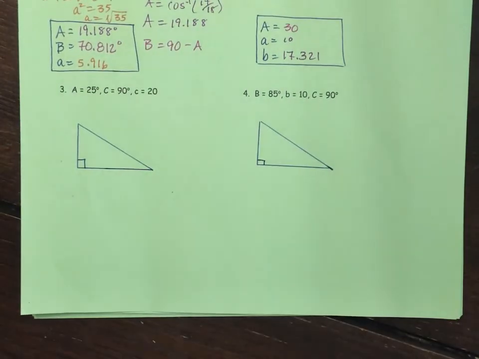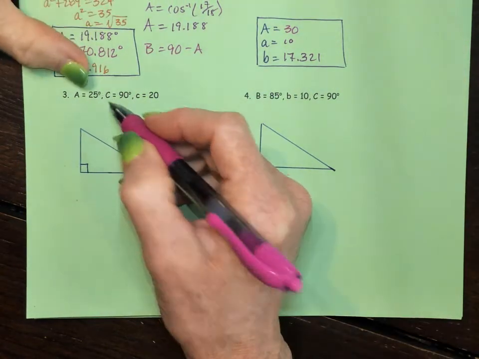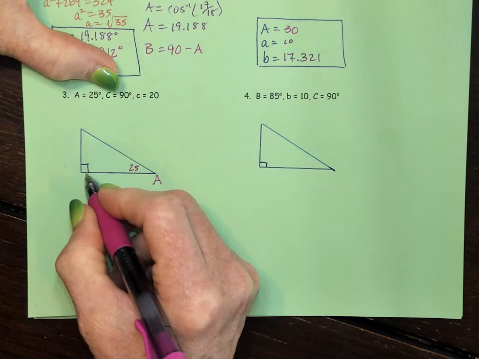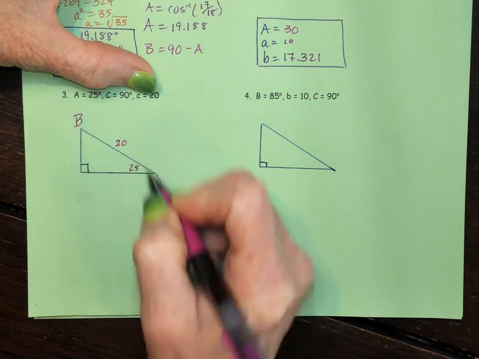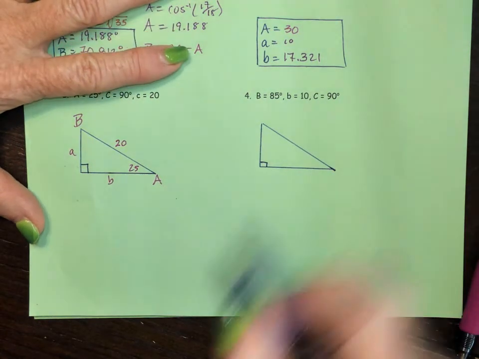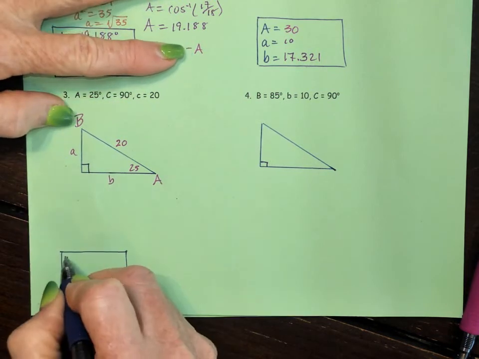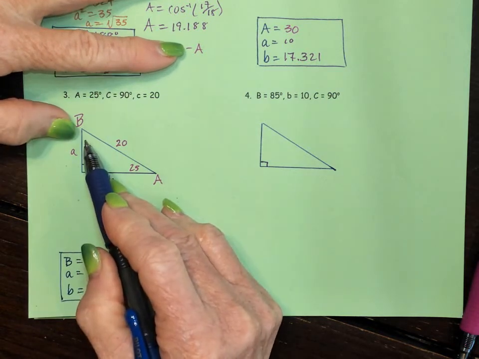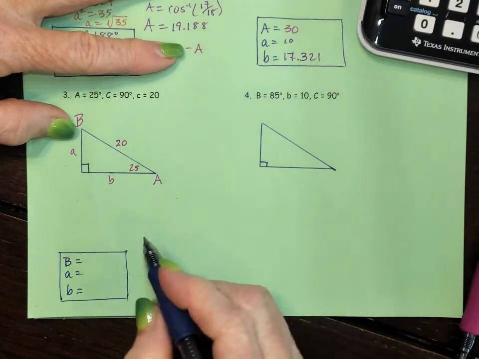All right, let's look at these guys down here. For number 3, angle A is 25 degrees. Here's angle A. Angle C is 90, got it. Side C is 20. Here's angle B, side A, side B. And answer box. Let's see, we need angle B, side A, side B. Angle B is easy. That's just 90 minus 25, which is 65.